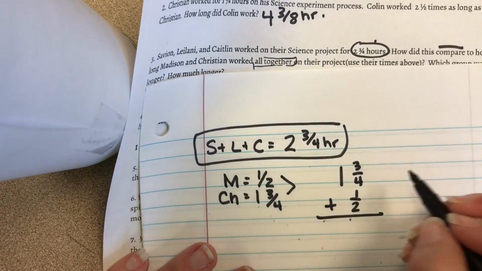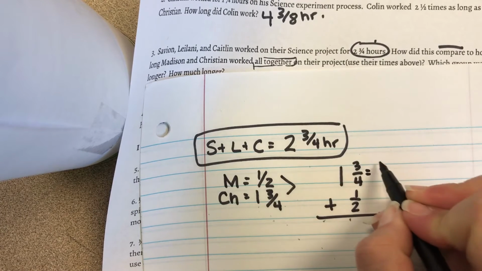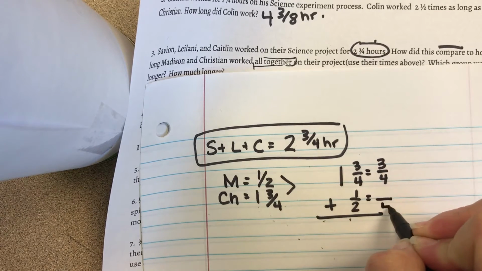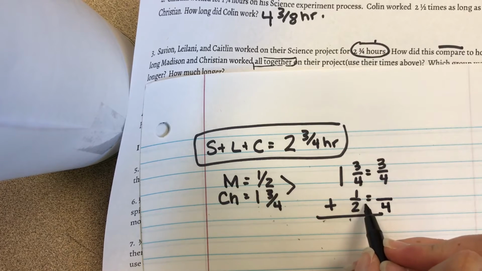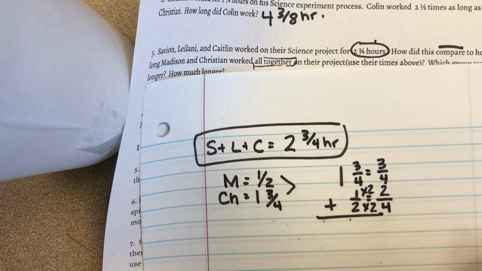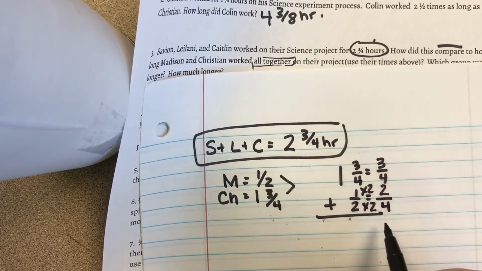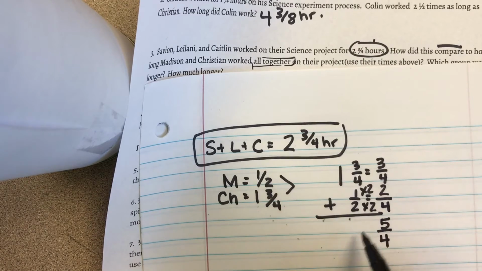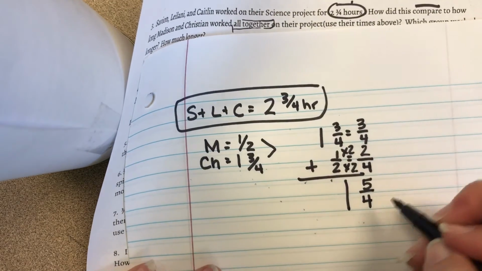What can I do? I'm looking to keep one denominator the same, change the other denominator to be the same. So I have to do 2 times 2, I have to do the same up here, 1 times 2. So what do? 3 plus 2 is 5, and my 4 stays the same. Bring down my 1.